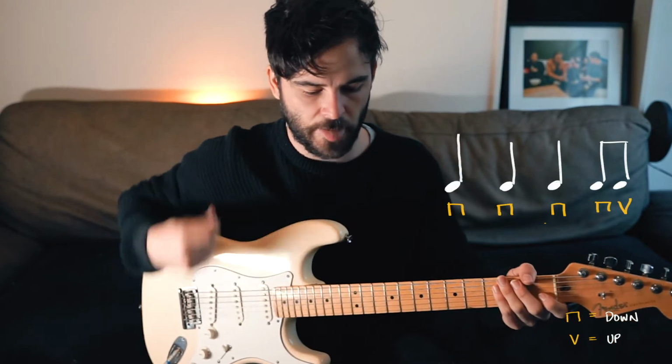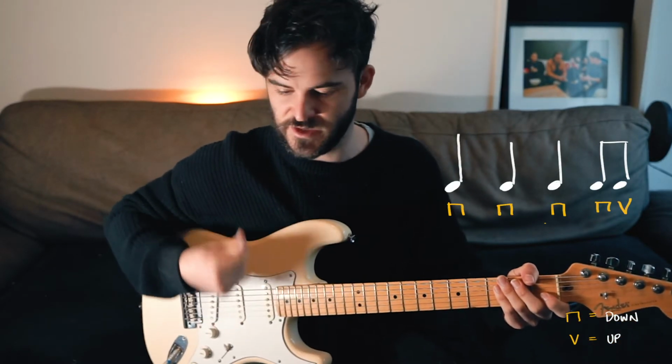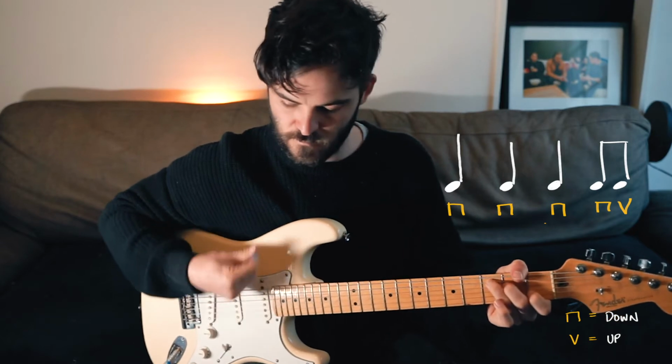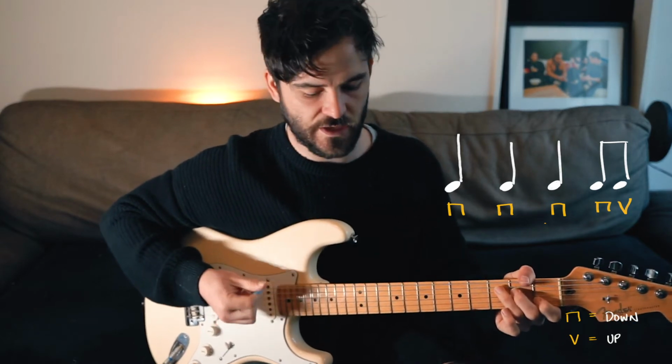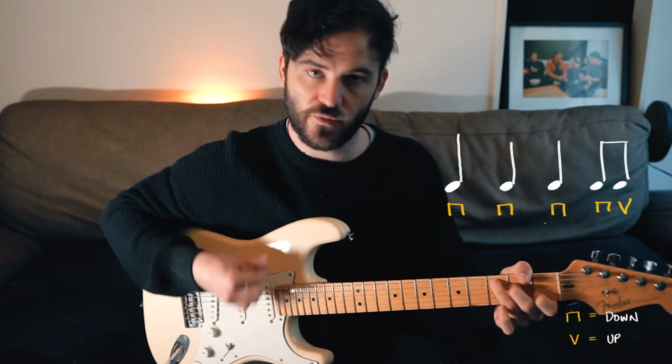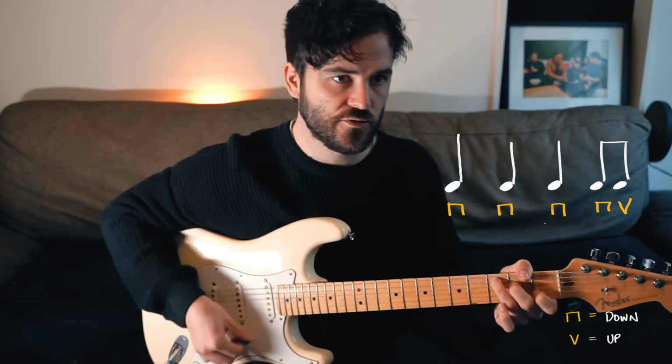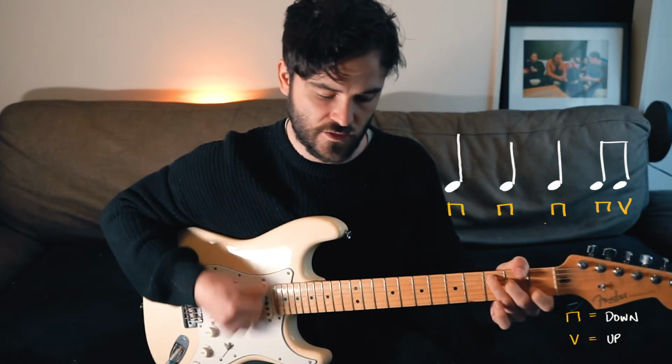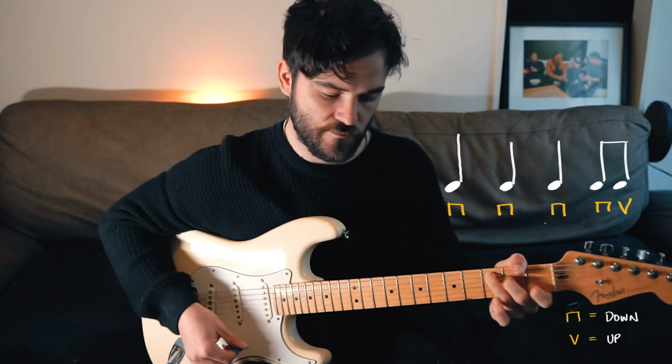The first one is the 4 downstrokes to each bar with an up on the end. So in between that 4th beat and the 1st beat of the 2nd bar, we're going to squeeze in an upstroke. 1, 2, 3, 4, and 1, 2, 3, 4, and 1, 2, 3, 4, and 1.